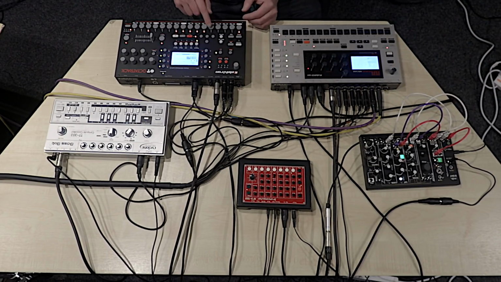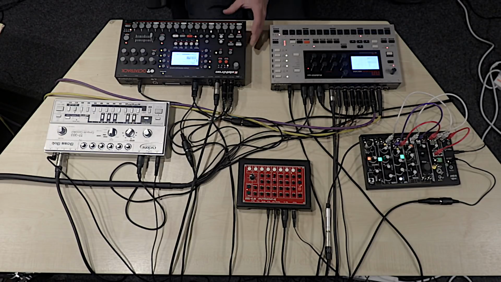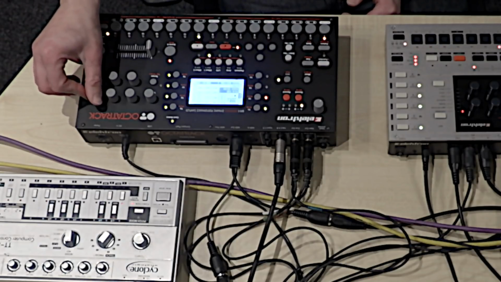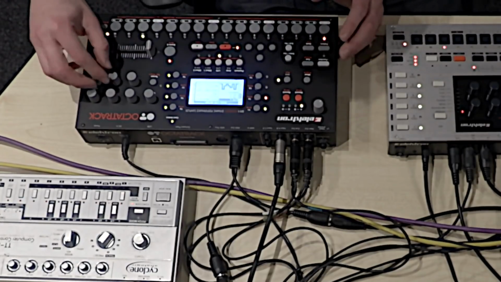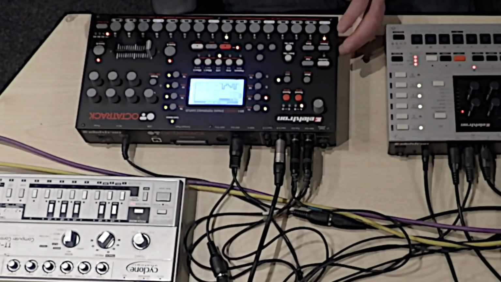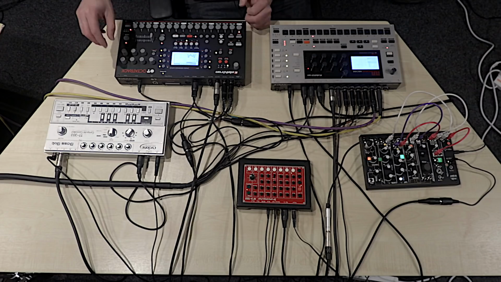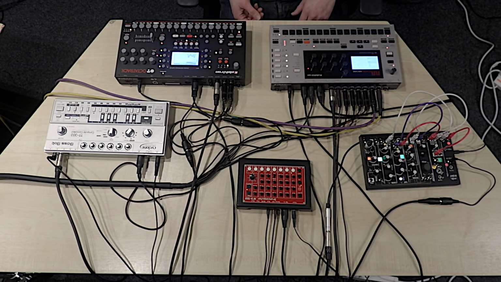So if I do one really long note of that, we'll just open it up. That's like 2 notes. I could put an LFO on that CC. Yeah, it just kicks out utter filth most of the time.